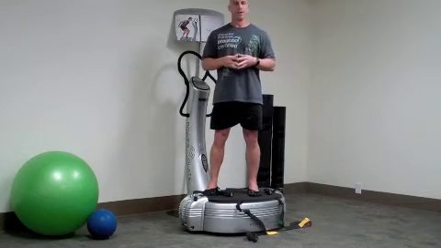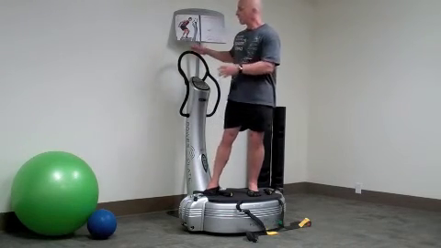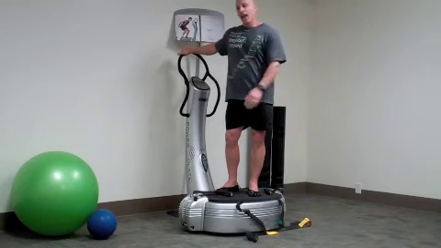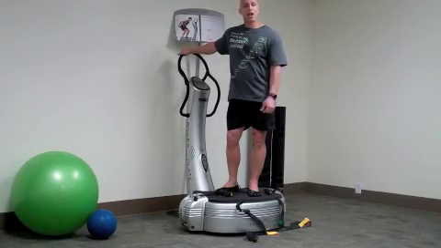I hope that helps with a little understanding of beginning position, how important it is relative to the Pro6. And you can take that, use that on your basic exercises, and open up a whole new world of motion, movement, and exercise for your body.